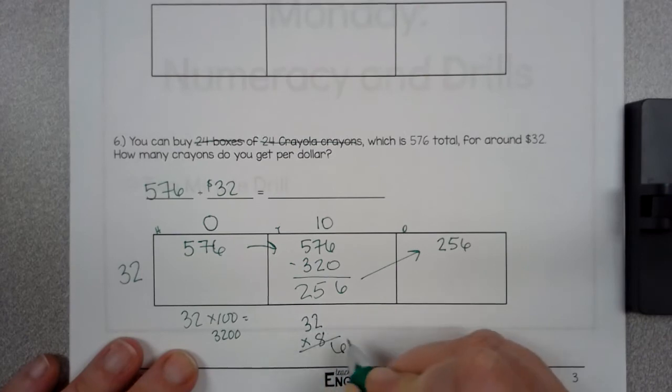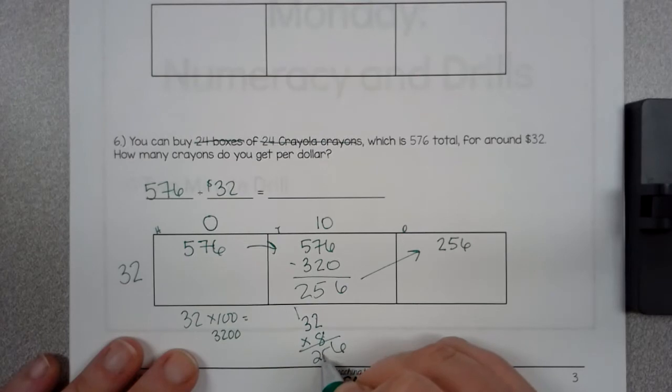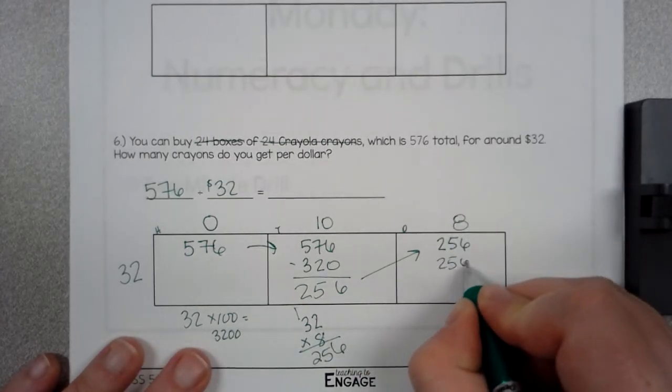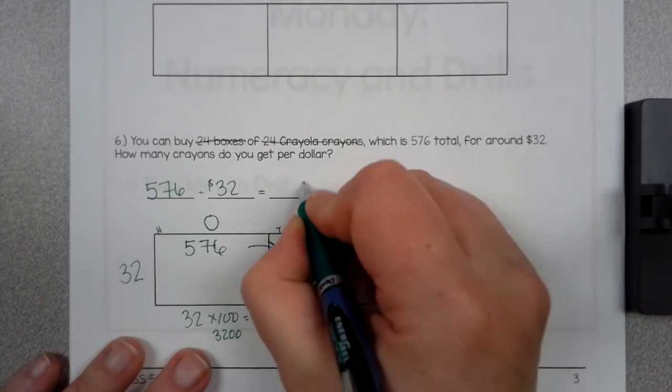8 times 2 is 16. Carry that. 8 times 3 is 24, plus 1 is 25. There you go. So 18.